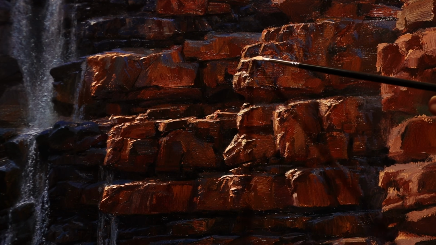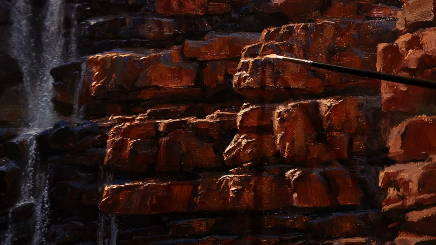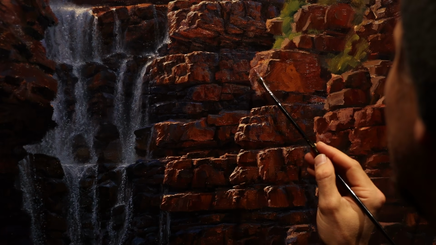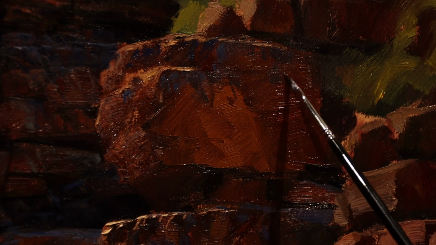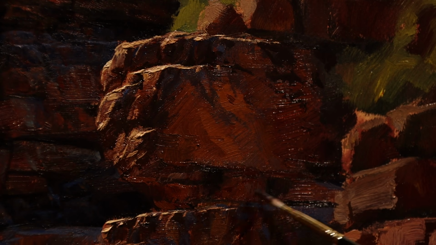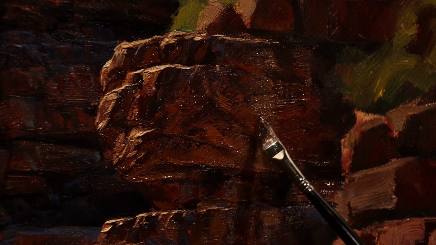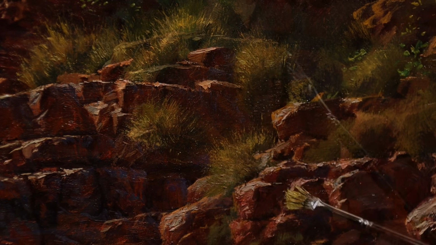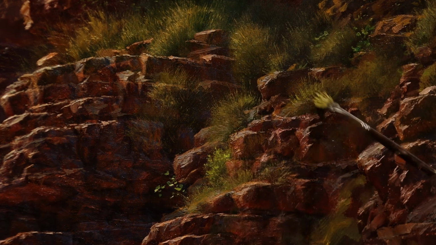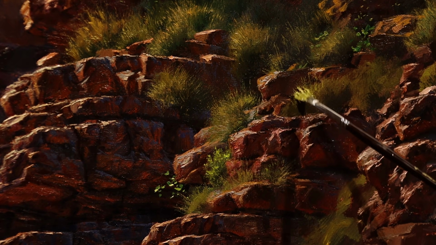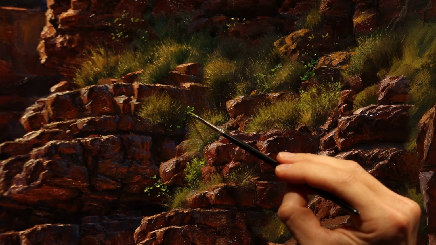But then for those shadows, I'm using a much thinner mixture. But that's not to say that I'm watering this down with loads of medium. I'm still sticking to that ratio that you probably have heard me talk about before, no more than 1 part medium to 3 parts paint. That goes for the thicker areas and those thinner areas. But I try to keep my shadows pretty thin and those highlights relatively thick.